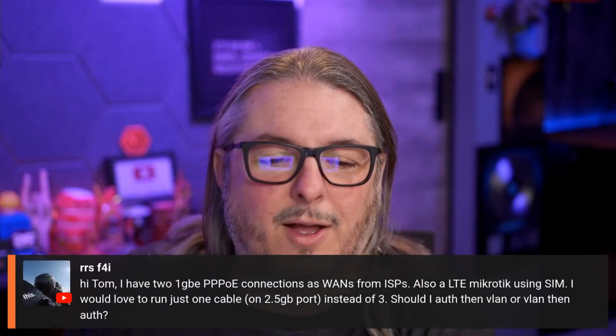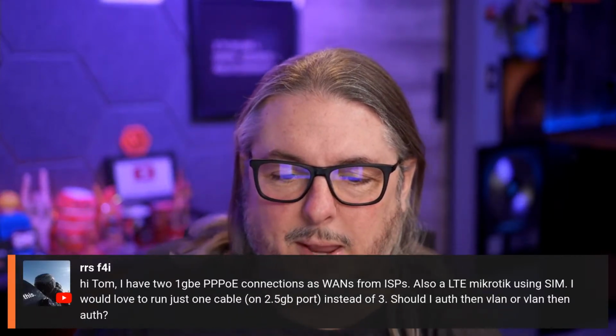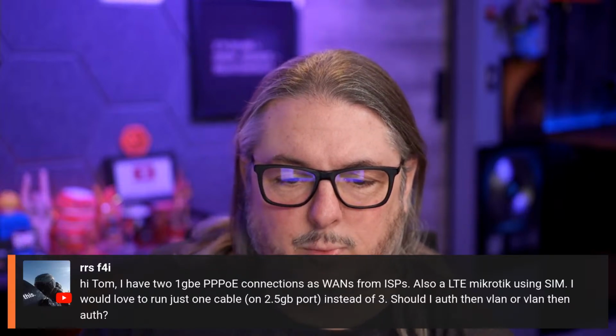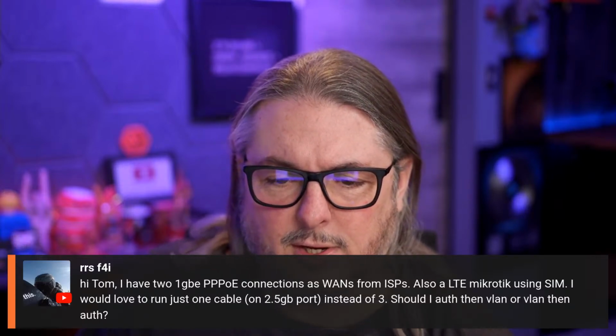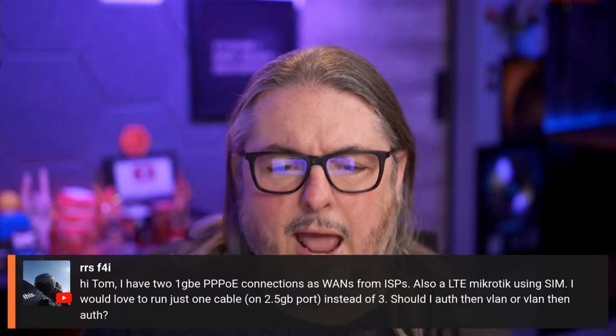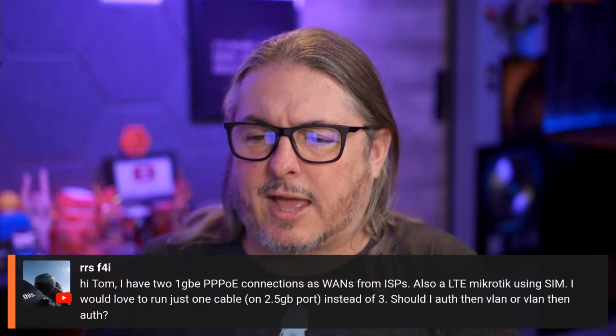Hey, Tom, I have 2 1 gig PPPoE connections as WAN from ISP. I would like to run just 1 cable instead of 3. Should I auth and VLAN or VLAN? I don't deal with PPPoE, so I don't know the answer to that. Oh, I see iXsystems Chris is in here. Use 802.1X auth. It's not a bad idea. That's one of the ways you can do it. This is Chris replying to what I said earlier about worrying about VLAN 1 and management and threat modeling. So yes, if you start doing full auth, now you've mitigated the threat of someone plugging in.